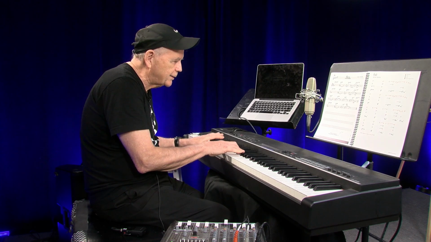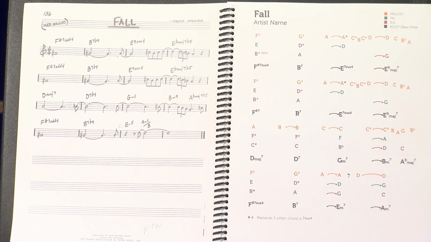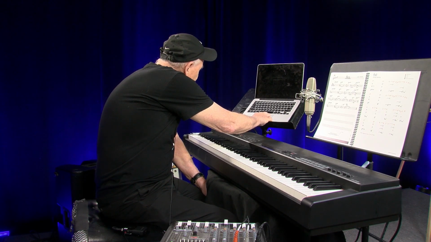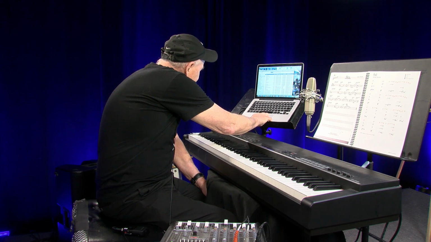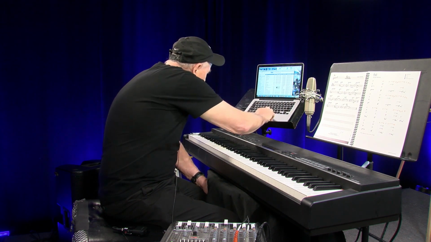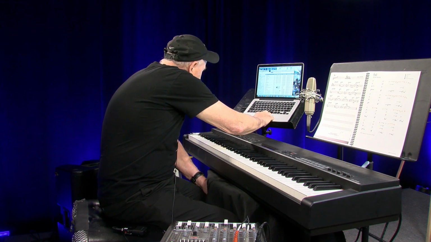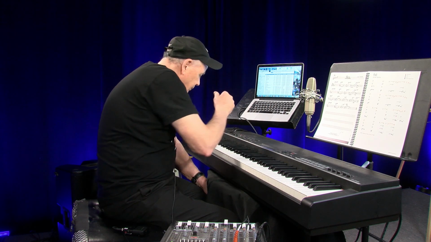So the last 4 bars go 2, 3, 4. So it's a cool sound. So actually I'm going to reference a version of this by Kurt Rosenwinkel. If I can figure out how to work this thing. Get a little introduction here.